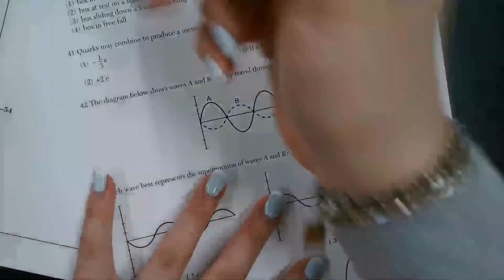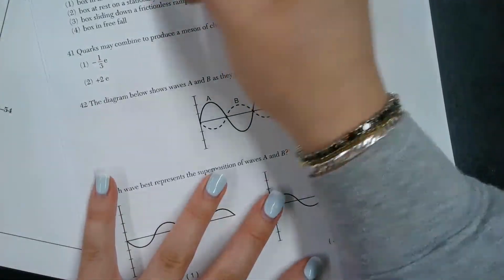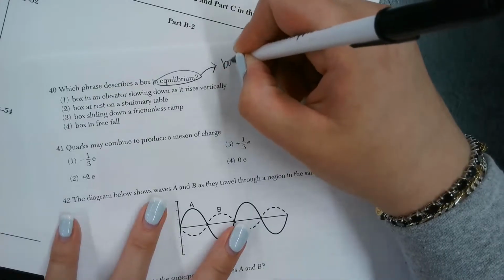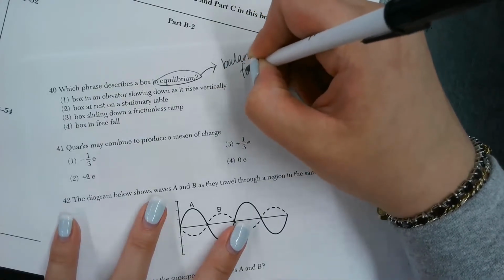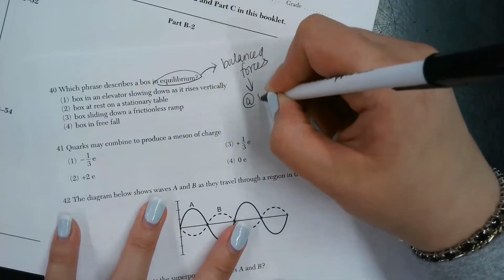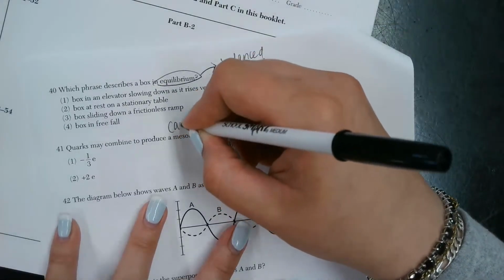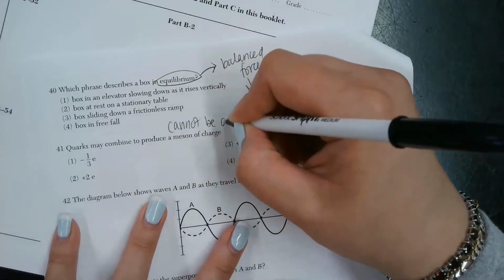Number 40, which phrase describes a box in equilibrium? Again, equilibrium, we have balanced forces. So that means you're either at rest or at constant velocity, and you certainly cannot be accelerating.